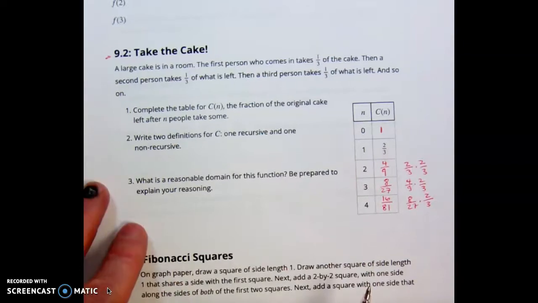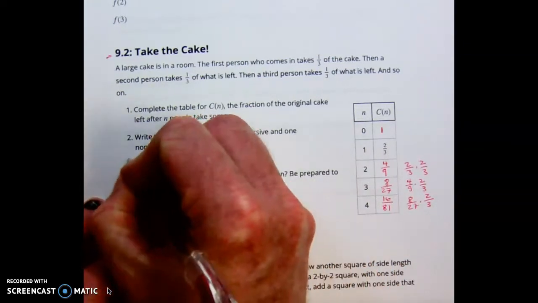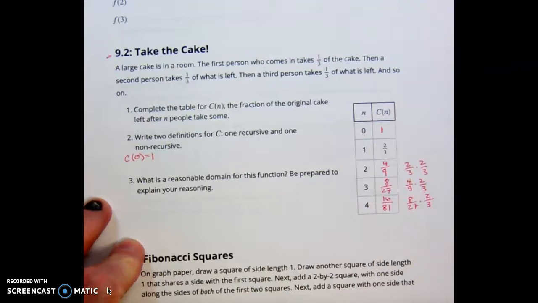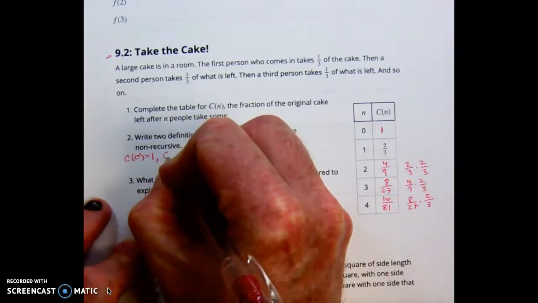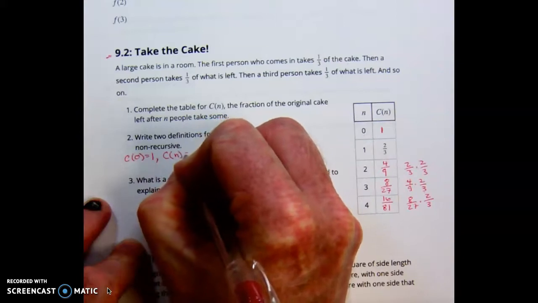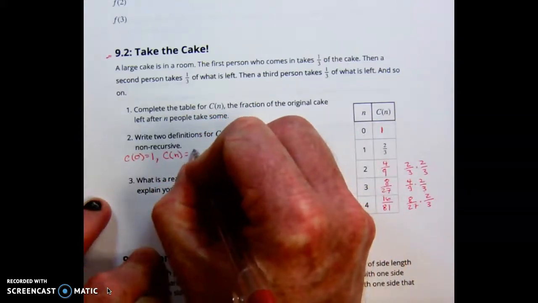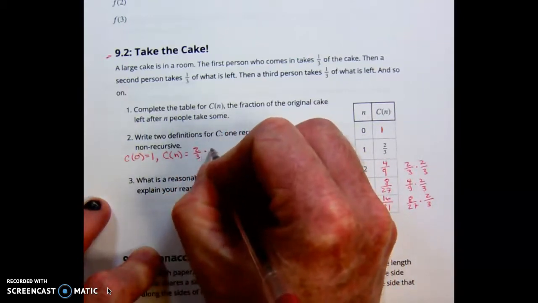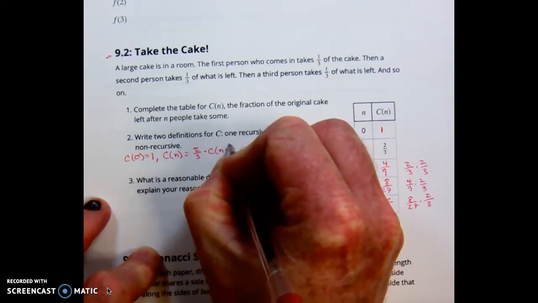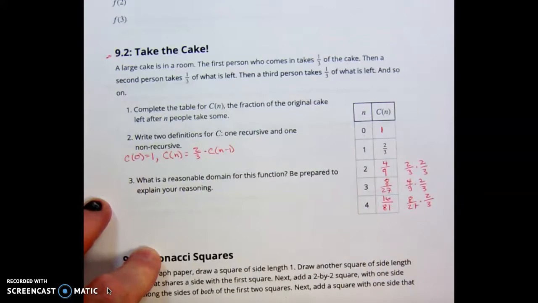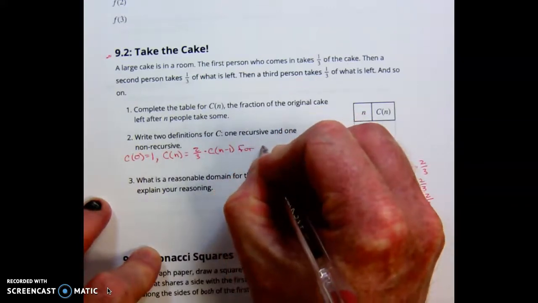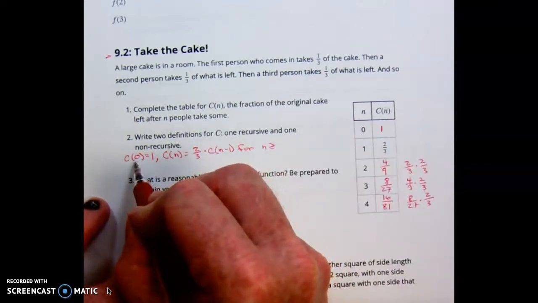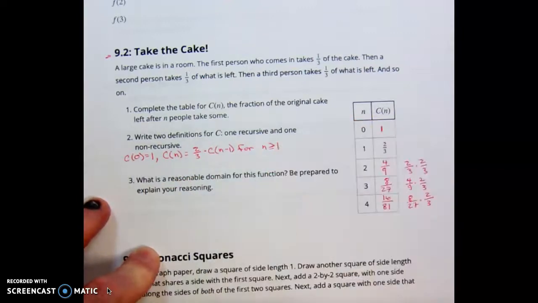So if we're going to write a recursive definition, we're going to say C of 0 equals 1. That's what we started with. C of n equals 2/3, because that's how much is left, times C of n minus 1. 2/3 of the previous step. For n greater than or equal to, now we defined what happens at the 0 step, so it must be bigger than or equal to 1.